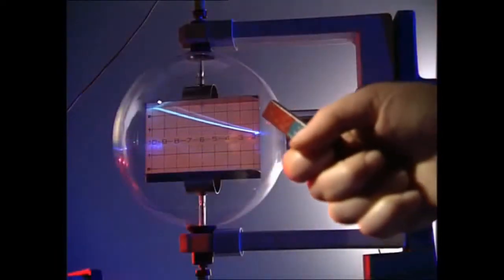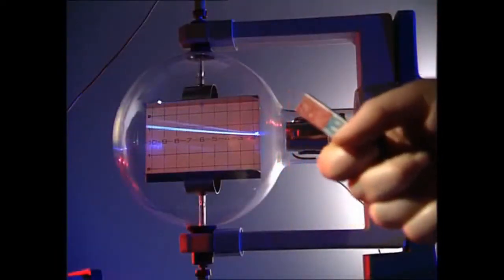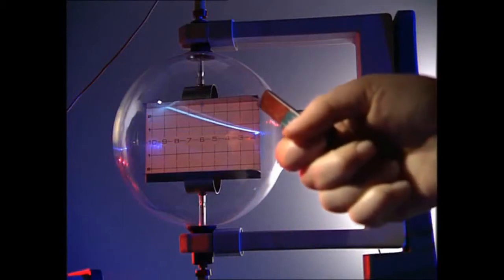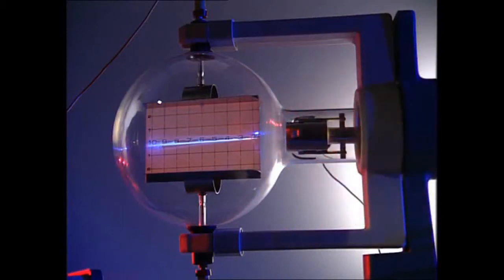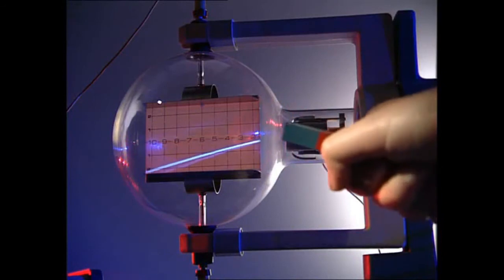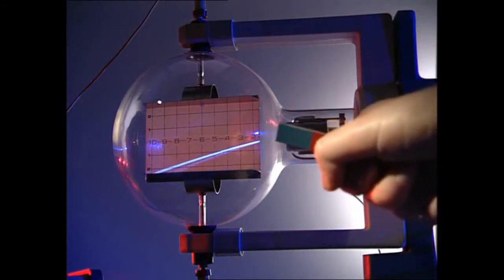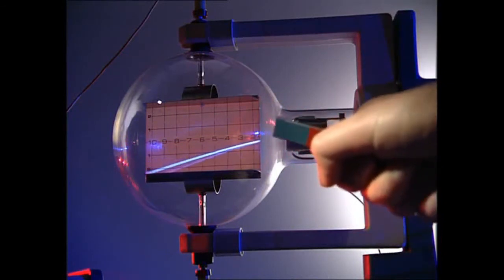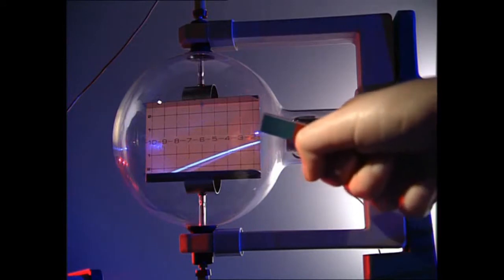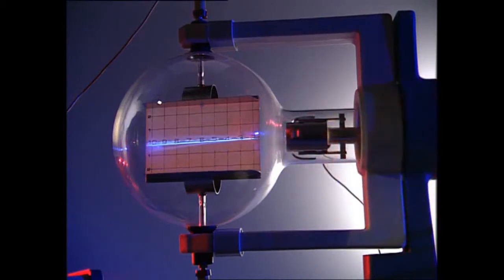Scientists knew that a magnetic field could deflect the path of a cathode ray beam. Turn the magnet round and the beam is deflected in the other direction. Thomson measured the size of this deflection. He worked out that cathode rays were made of tiny particles, hundreds of times smaller than an atom.